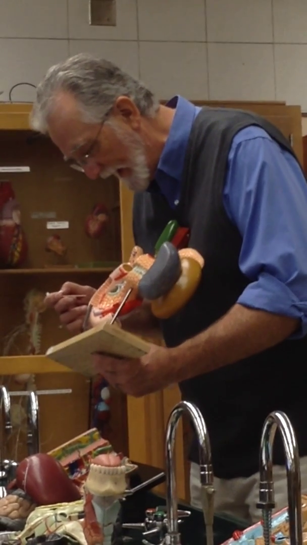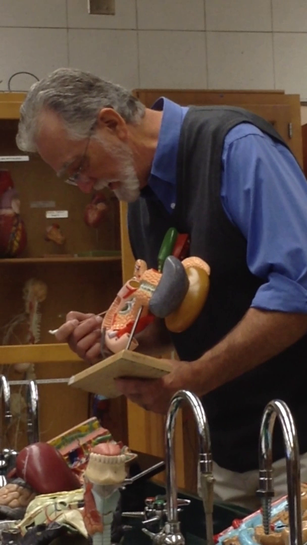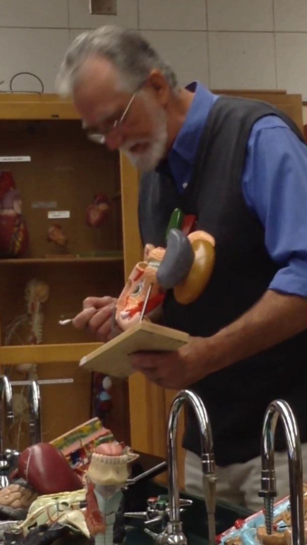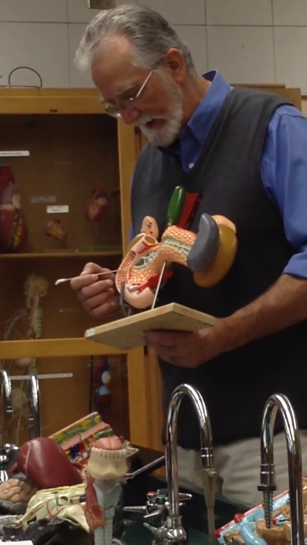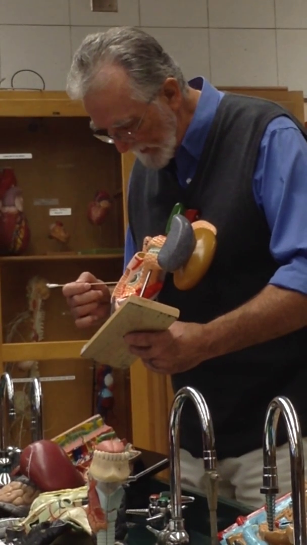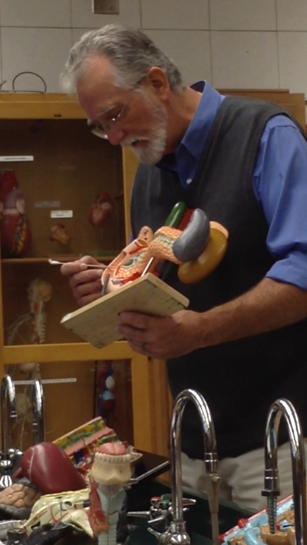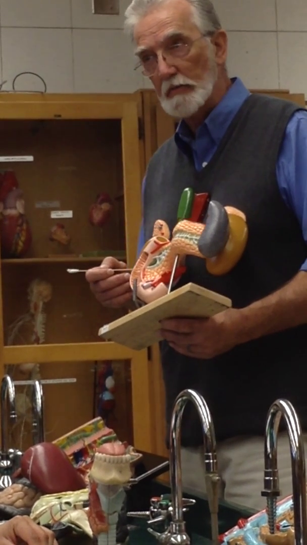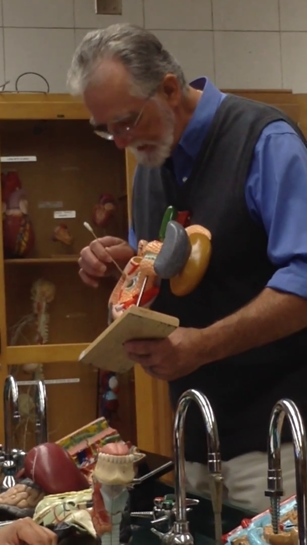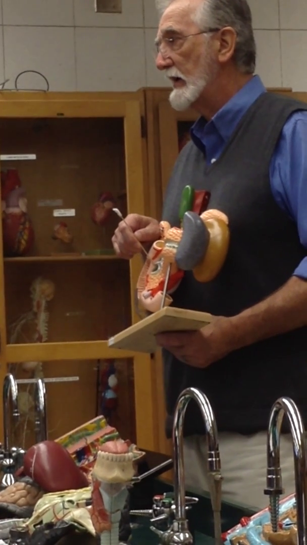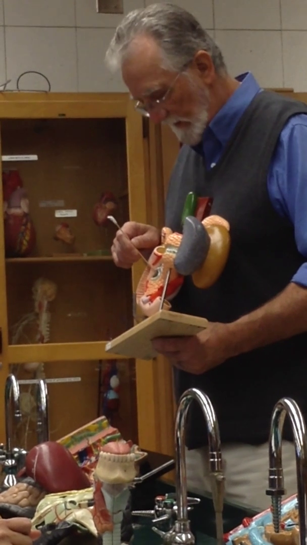Okay. Now you also see there's an opening here and an opening here. This is the main opening, but it used to be called the sphincter of Oddi. There was an ampulla of Vater, but now they just call it the duodenal papilla. Right here is the main pancreatic duct, and this green structure is the common, what? Common bile duct, and they come together.